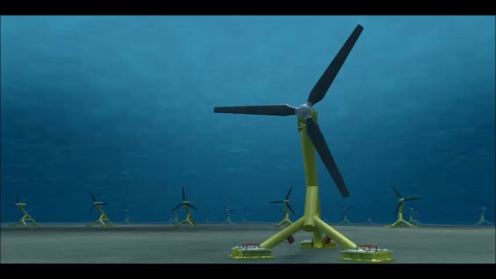International institutions such as the World Bank view hydropower as a means for economic development without adding substantial amounts of carbon to the atmosphere.